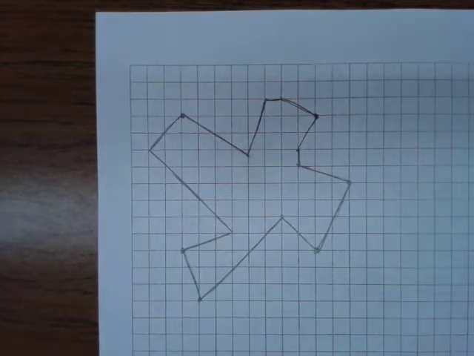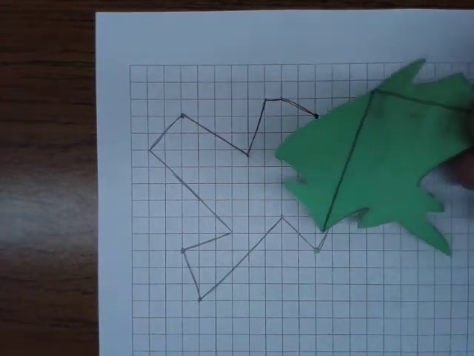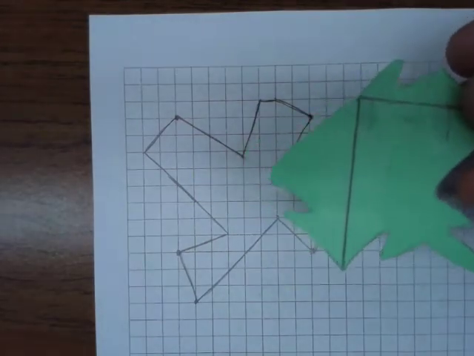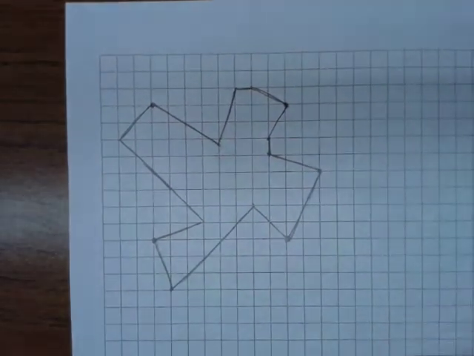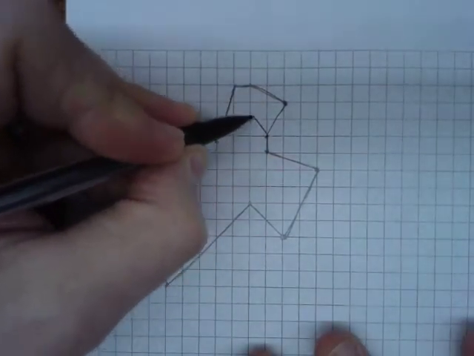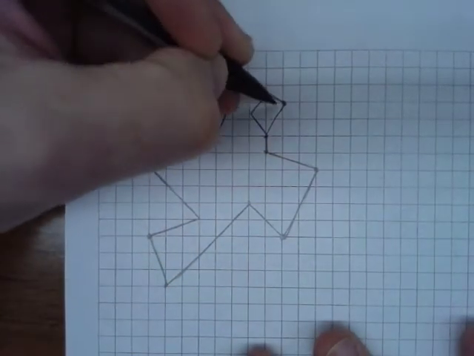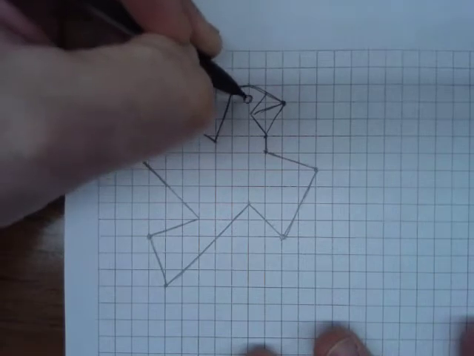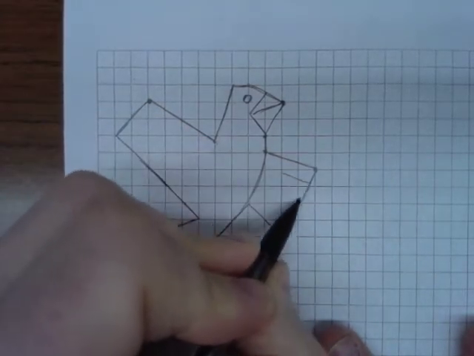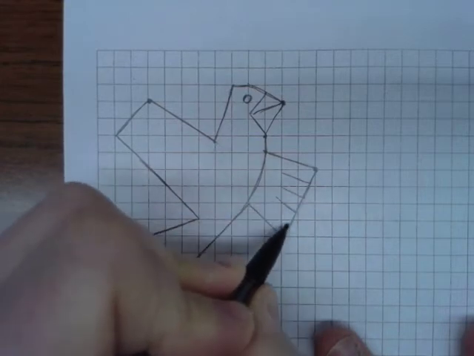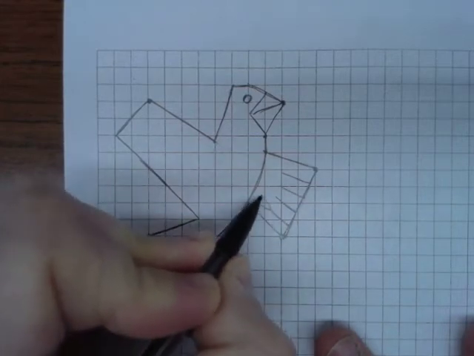I said before that the cutout ones tend to make me think of fish, and then this one definitely makes me think of birds. So I'm going to just add some lines. So I see a bird, and you're welcome to work on yours while I'm working on mine.